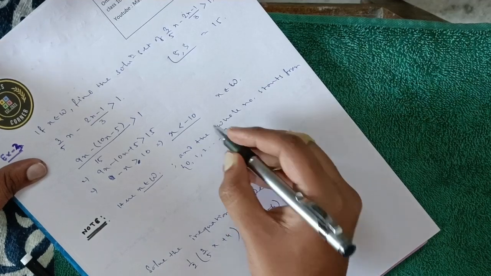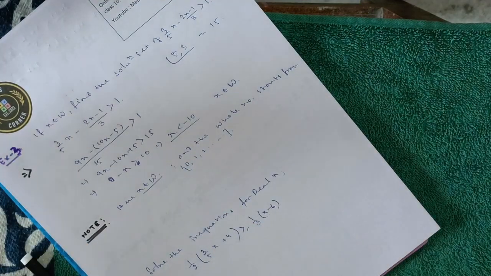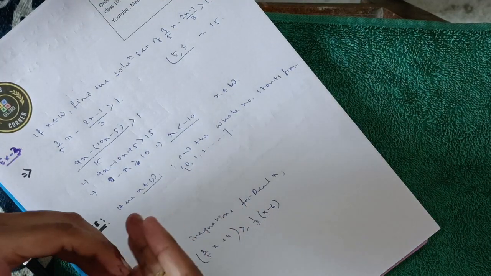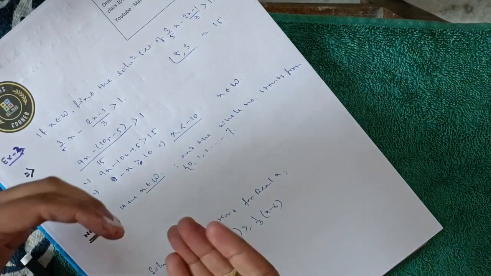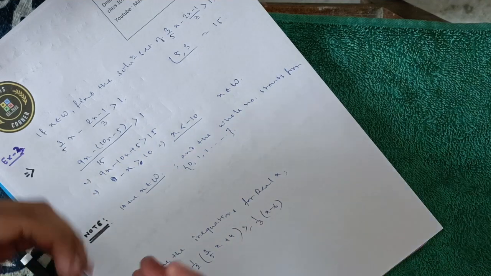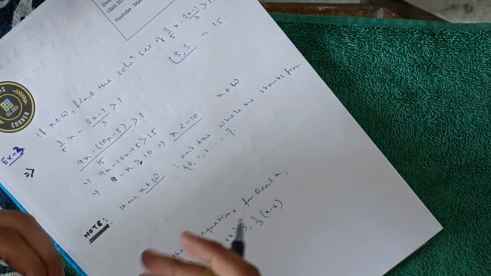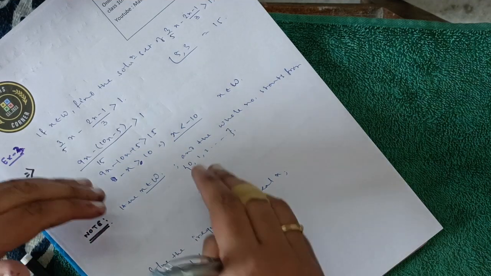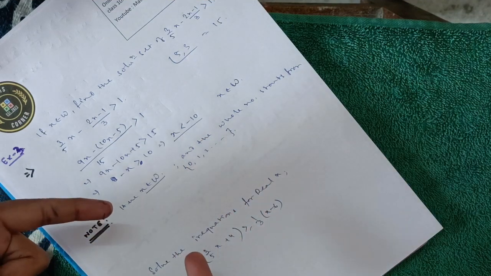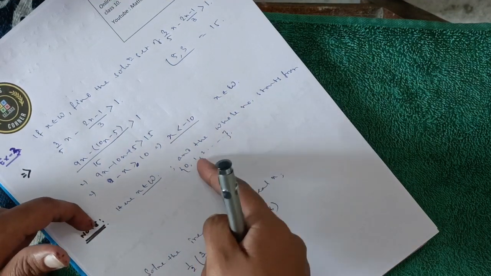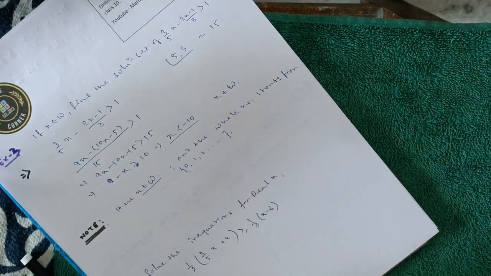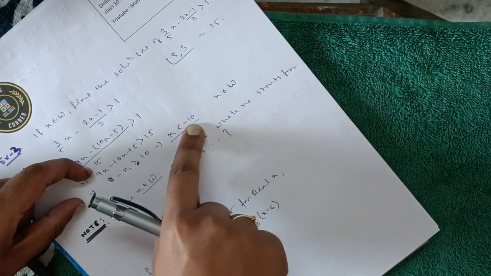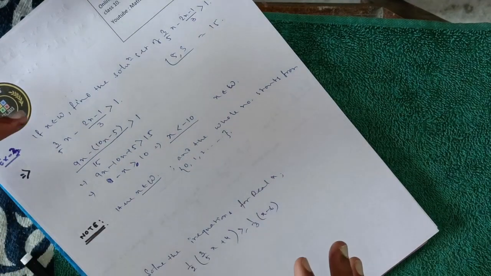But here it is less than minus 10. You will not get any number in the set of whole numbers less than 0 itself. How can you get any numbers less than minus 10? If it was less than 10, you would have got the numbers 0, 1, 2, 3, 4 up to 9, but here it is minus 10, so you will not get any number.